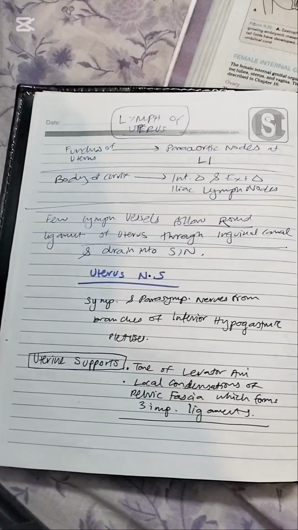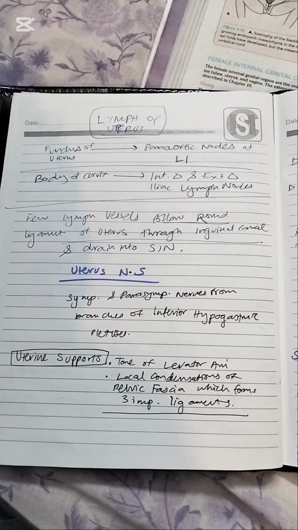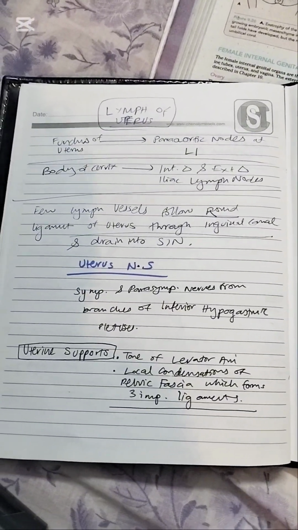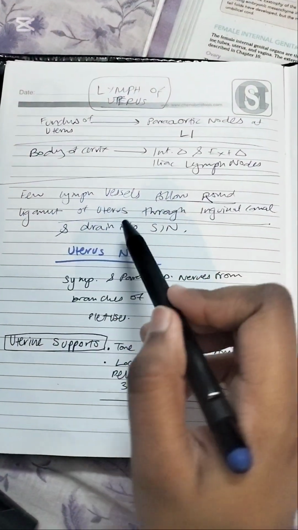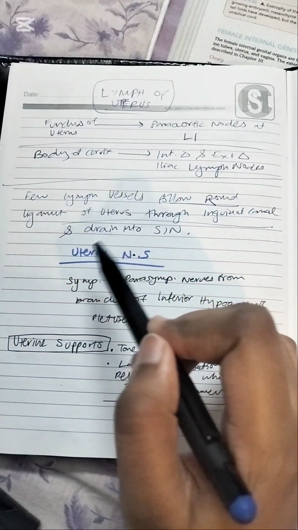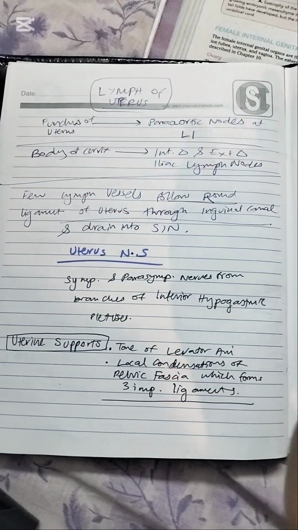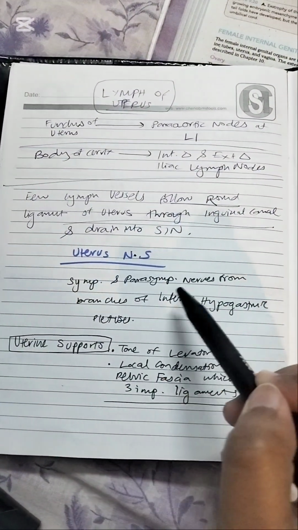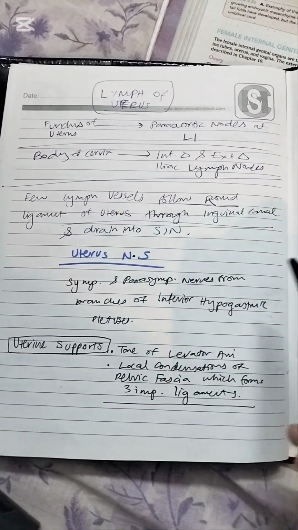Now let's talk about the lymphatics of the uterus. The fundus of the uterus is going to be drained by the para-aortic lymph nodes at L1, and the body and cervix are going to be drained by the internal and external iliac lymph nodes. A few lymph vessels are also going to follow the round ligament of the uterus through the inguinal canal and drain into the superficial inguinal lymph nodes. Now let's talk about the nerve supply of the uterus. It is also going to be IHP, which is the inferior hypogastric plexus, sympathetic and parasympathetic nerves.